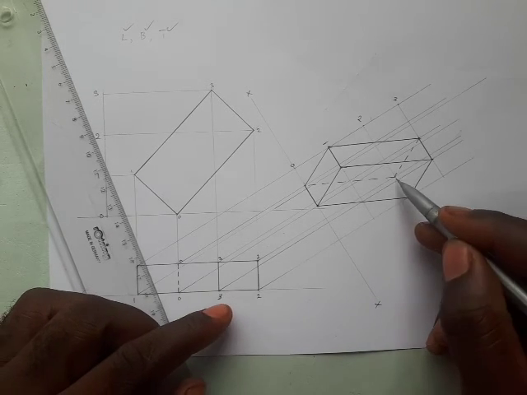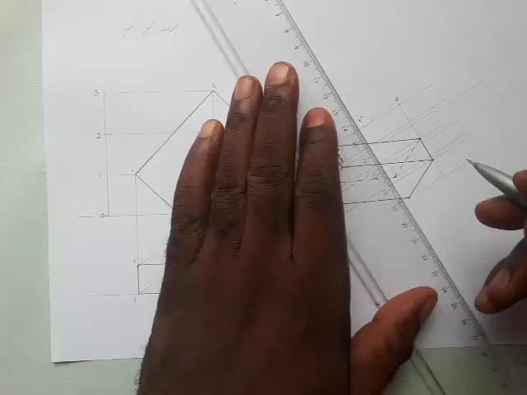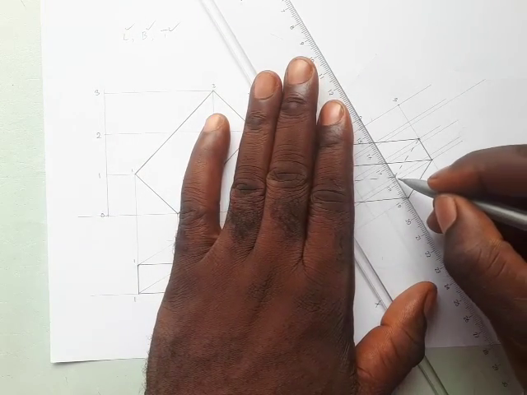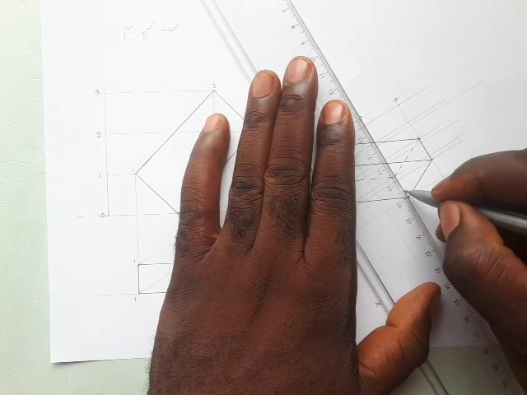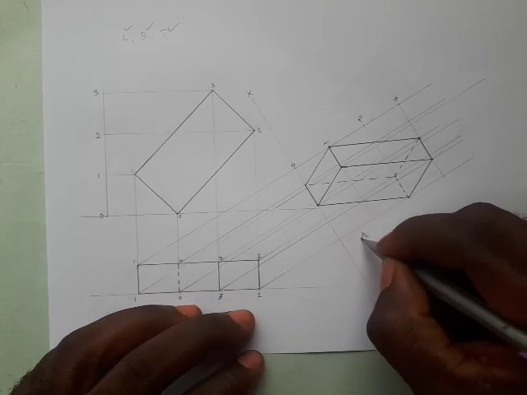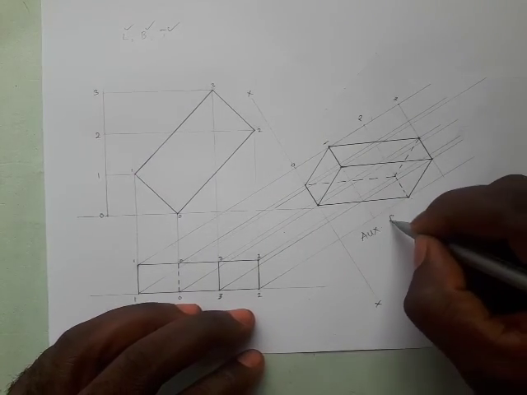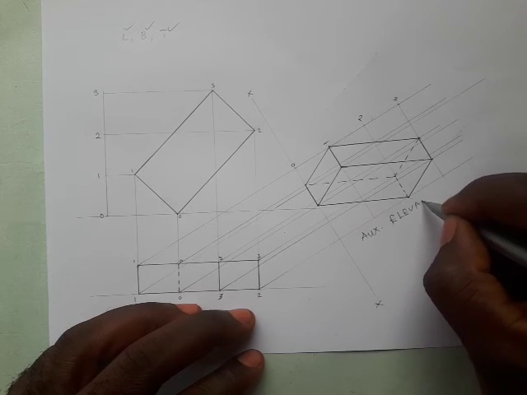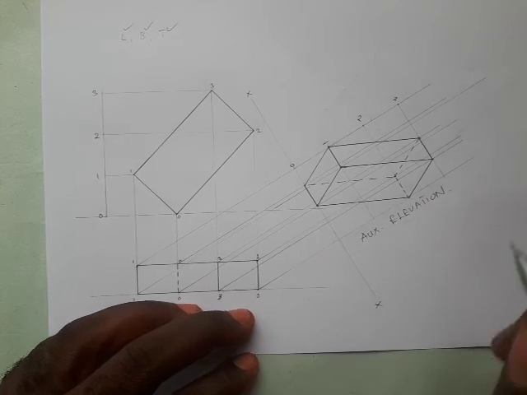The same. So this is the joining, but it will be what? Invisible. That is hidden. So this is the auxiliary what? Elevation. This is what is required.